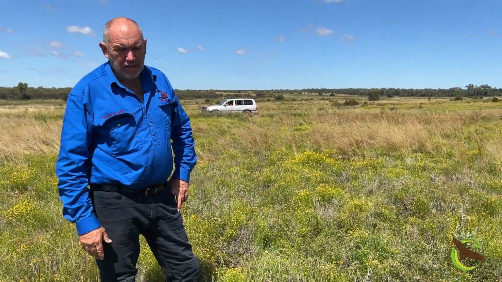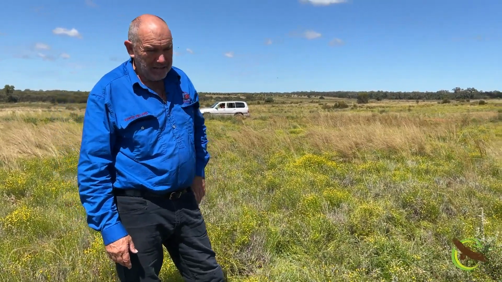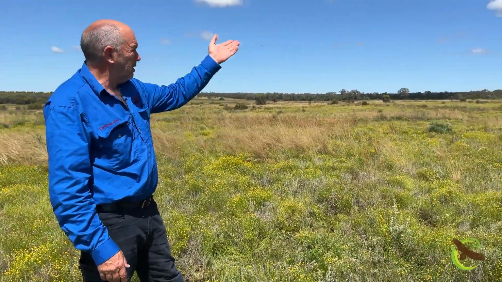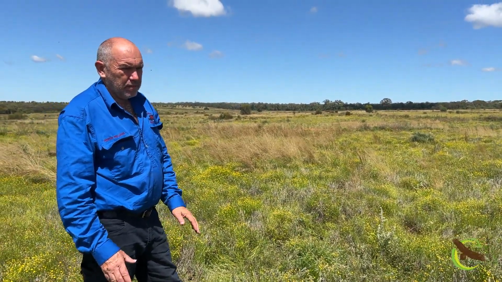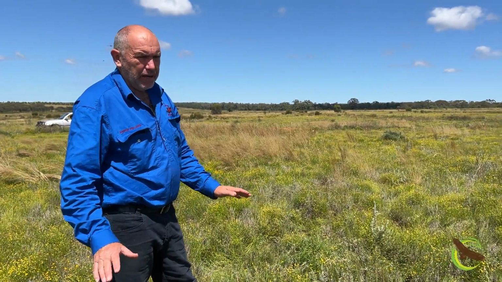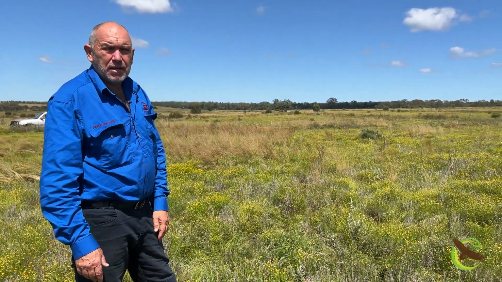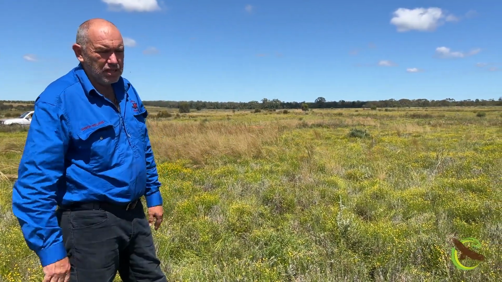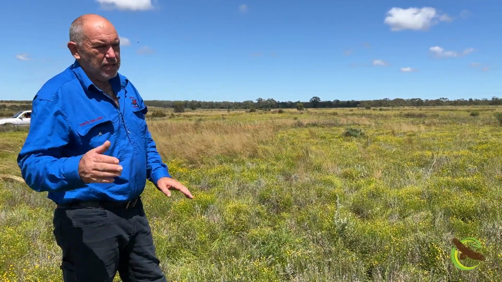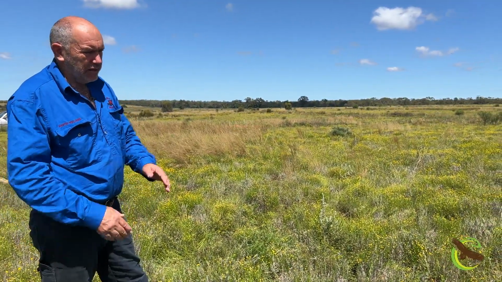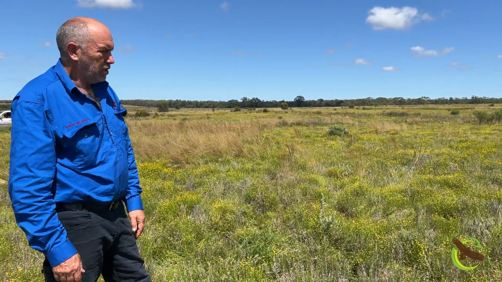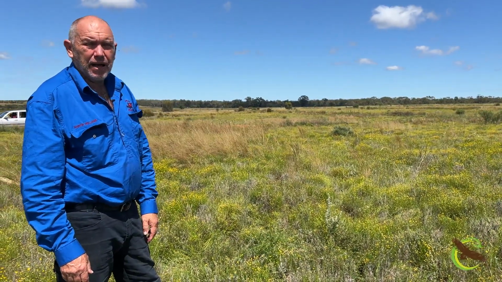And after the summer of 2016, we had a reasonable mixed species stubble here, but the vermin came and cleaned a whole lot up. After 2016 summer, and especially the next year, when we had that year of drought, this was just a desert. You couldn't believe this is the same paddock now.